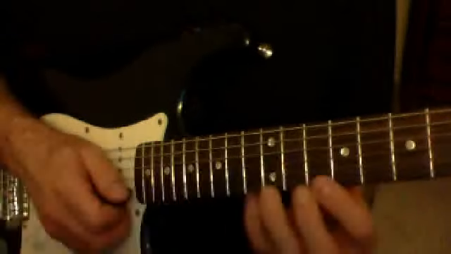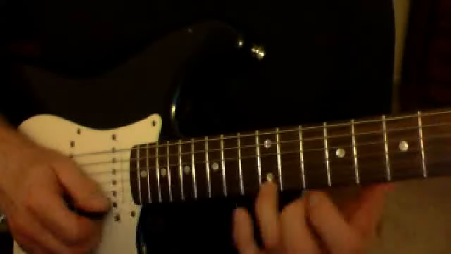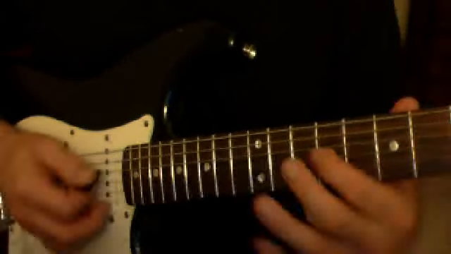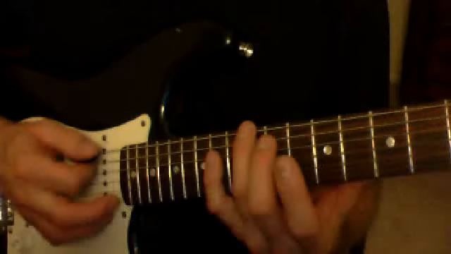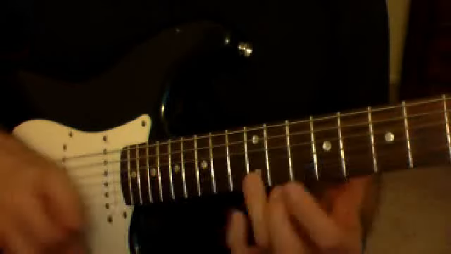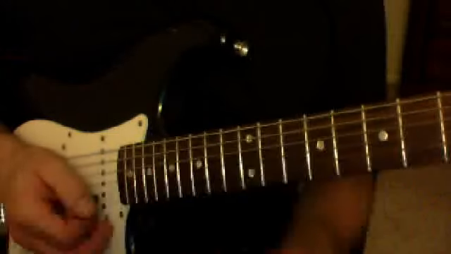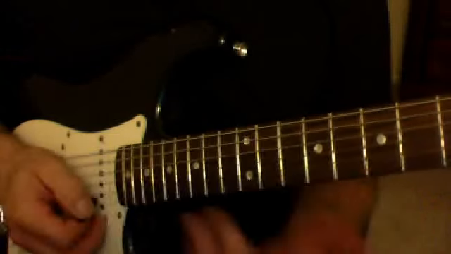If I go into Dorian, the chord tones again are 12, 13, 12, 9, 10, 10, and 12 in the key of C. If I land on those notes, it will sound good. If I don't land on those notes, it will sound bad.